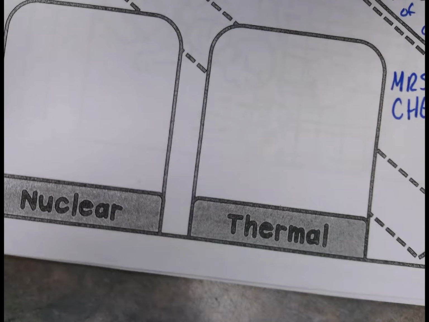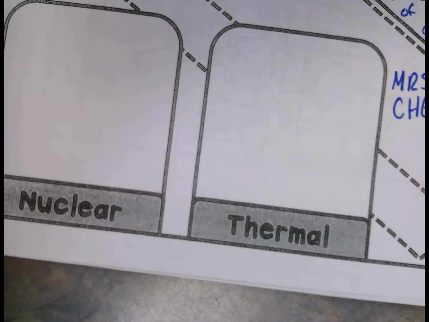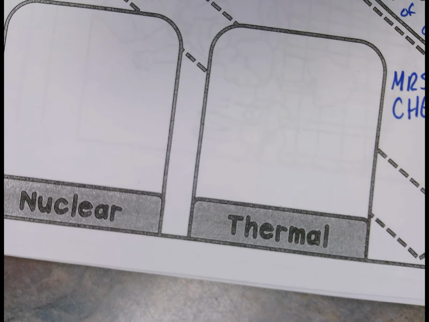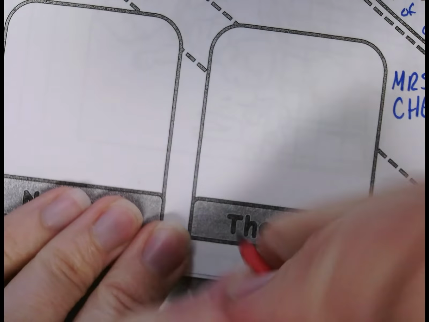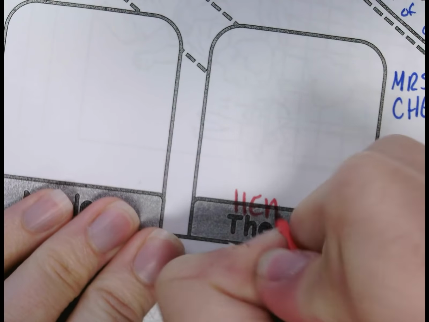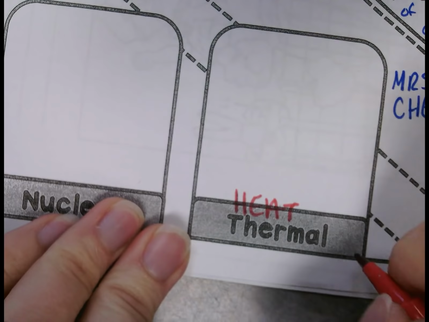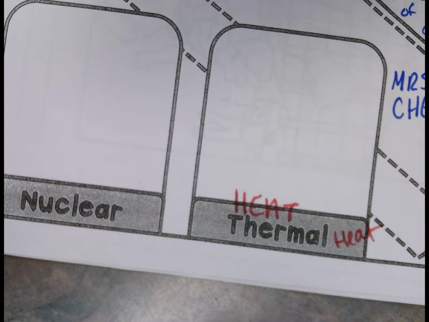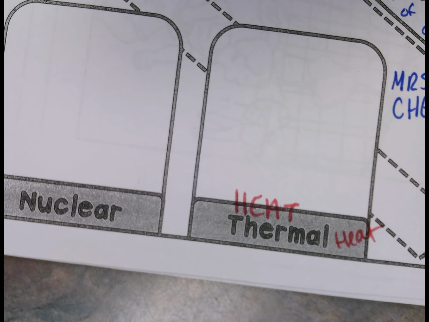Now in this case, this little one has it down as, I thought I had orange. Do I not have an orange marker? Of course not. That would make too much sense. Thermal is also another word for heat. Either way is fine. It doesn't matter which way is written. If there was an exam, and you put heat instead of thermal, they would both be completely and 100% acceptable.